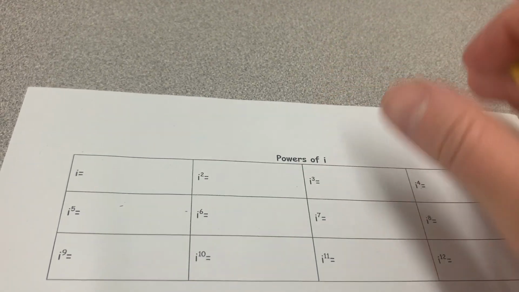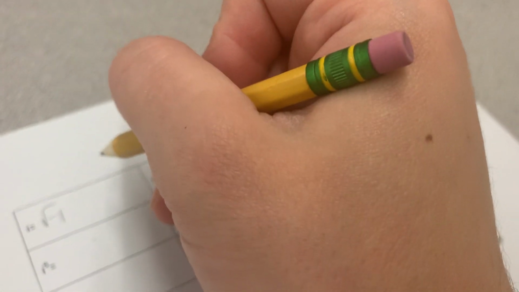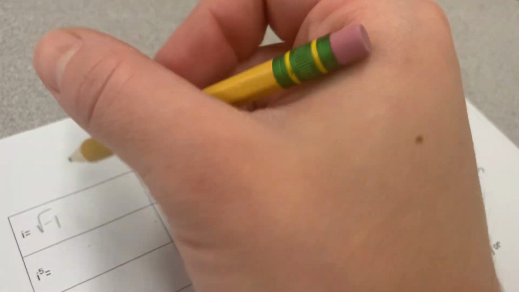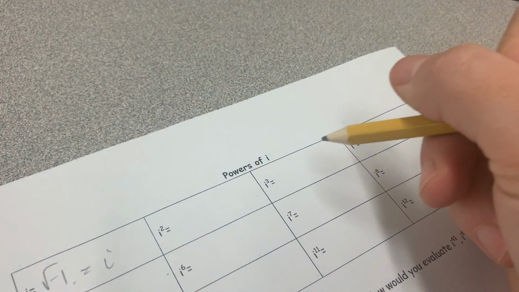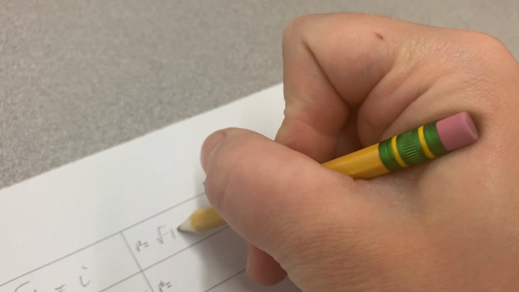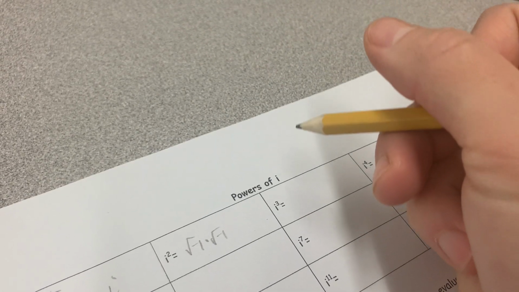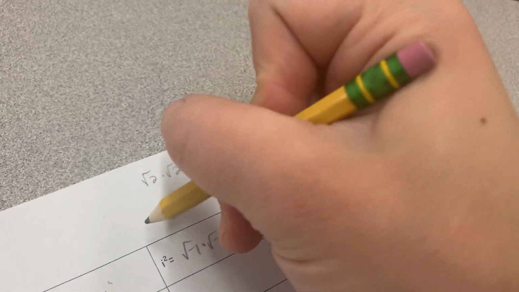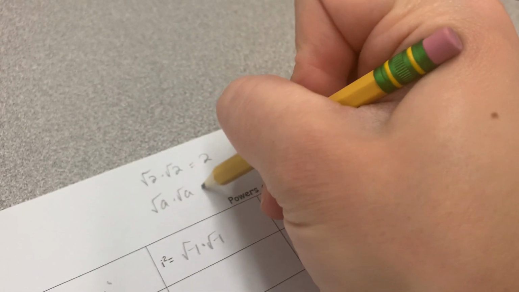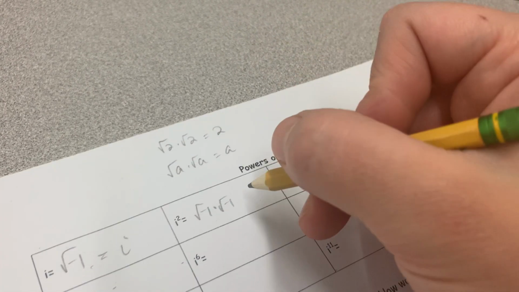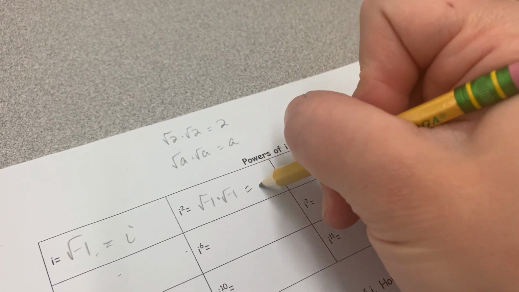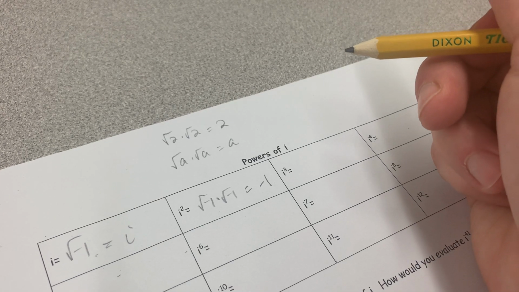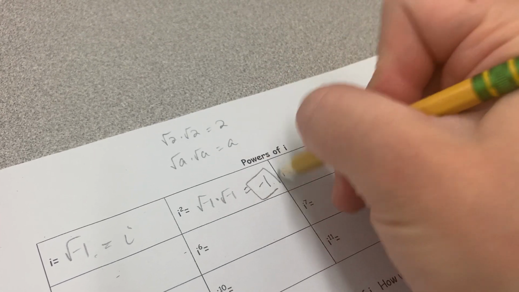On the back, what happens when we use more than one i? So if i is just the square root of negative 1, we just write i. We don't write the square root of negative 1. i squared is the square root of negative 1 times the square root of negative 1. Well, if I have the square root of 2 times the square root of 2, it's just 2. So if I have the square root of a times the square root of a, it's just a. So if I have the square root of negative 1 times the square root of negative 1, it is just negative 1.